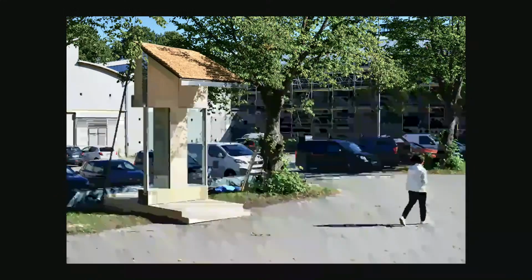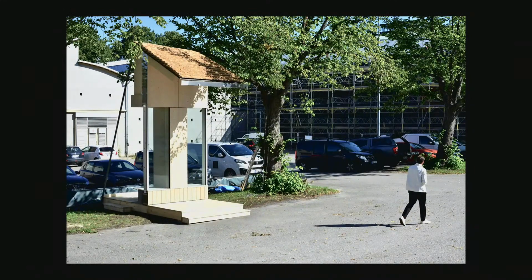And I will just end with this image, which is a bit strange here, but this is a mock-up that we did for the facade and the roof. And it's almost sitting at the right spot in the courtyard at Tekniska, showing the shingles, showing the solid wood panels for the facade, and the hidden detailing of the glass.